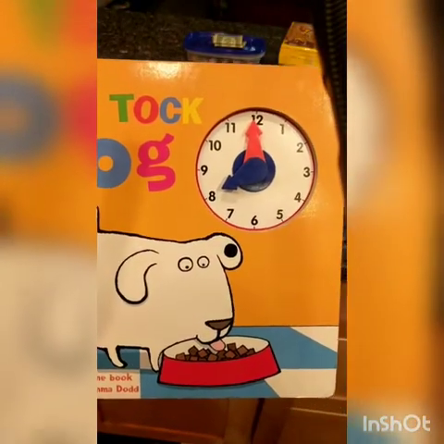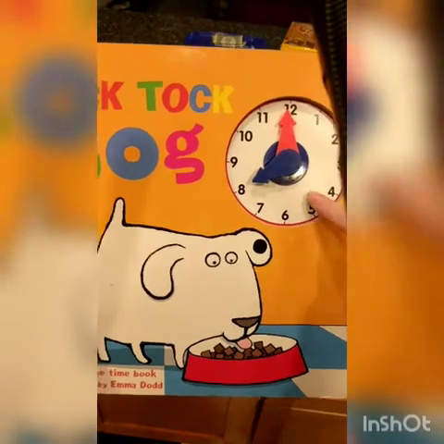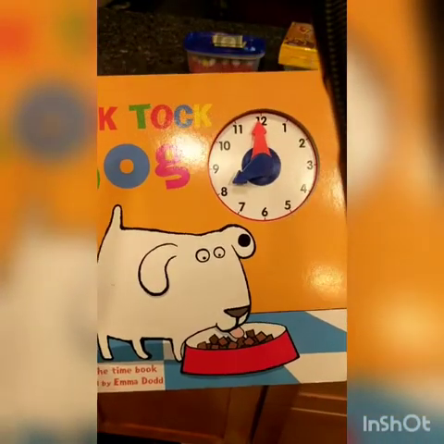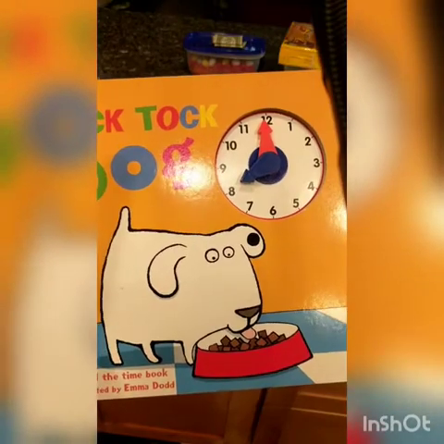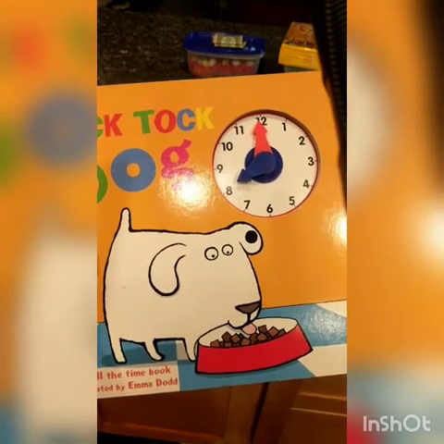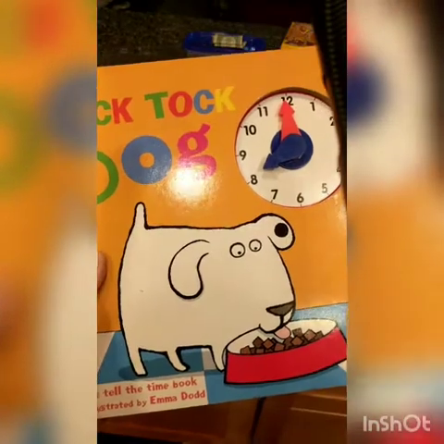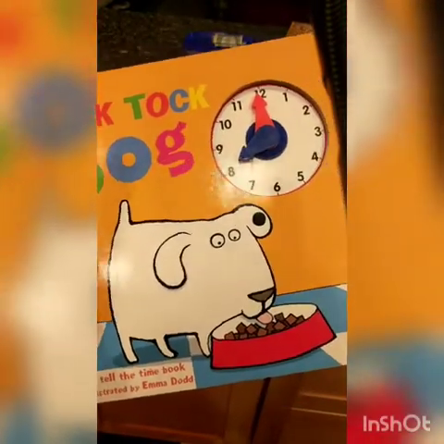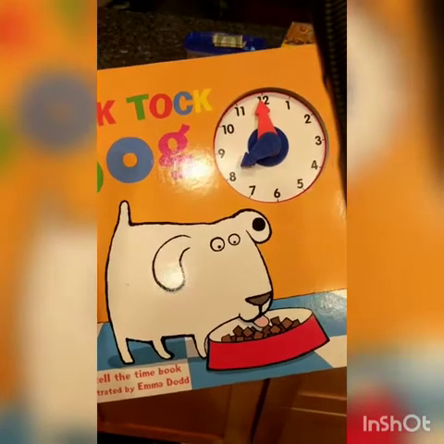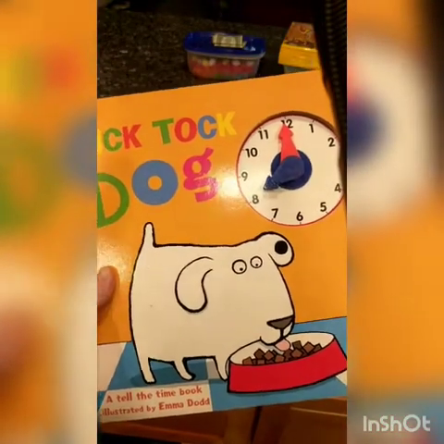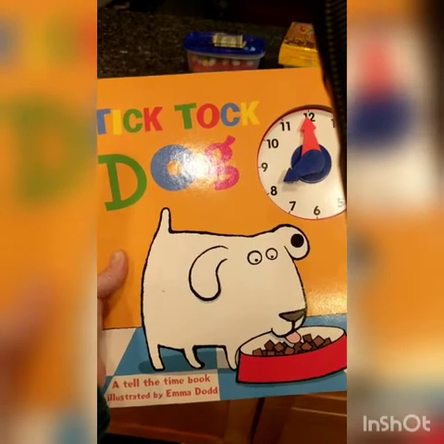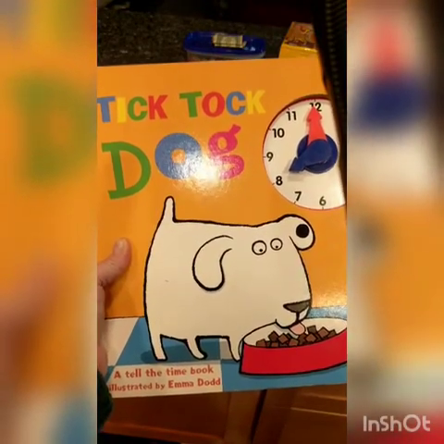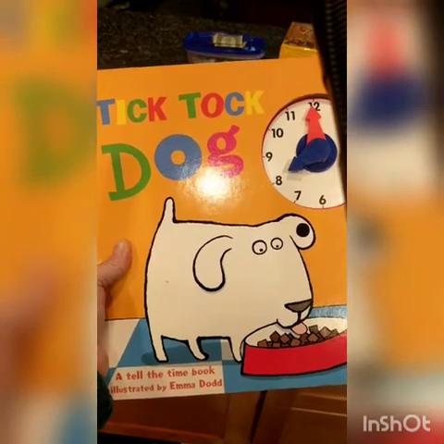maybe even count how many of each different type of clock you have, and then maybe if you could write down certain times that you do certain things at. So like Dog, he wakes up at a certain time, he eats lunch at a certain time, he takes a bath at a certain time, he goes to bed at a certain time. See if you guys can jot down at home different times of the day, different things that you do.